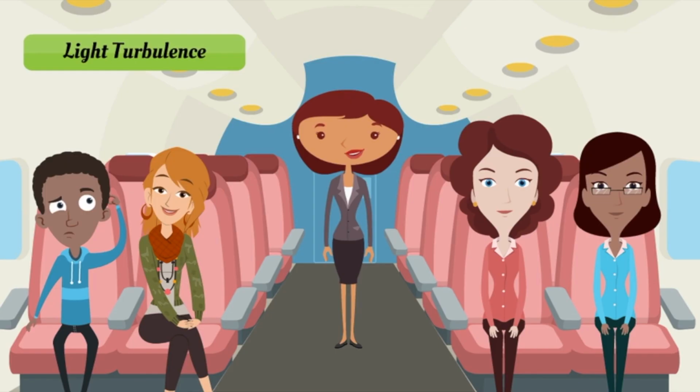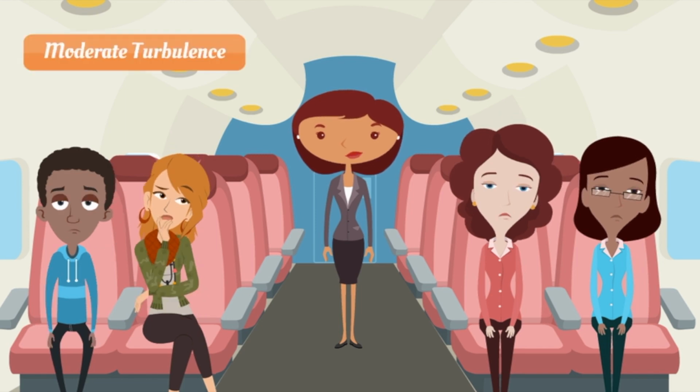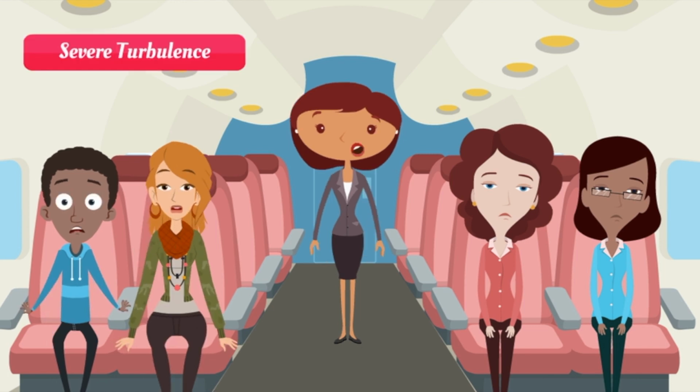Turbulence is categorized in three levels: light turbulence, where the turbulence is uncomfortable for some people; moderate turbulence, where writing and walking is difficult and loose objects will move significantly; and severe turbulence, where all crew needs to sit down immediately as it may cause heavy injuries to every person that is not seated with their seatbelt fastened.